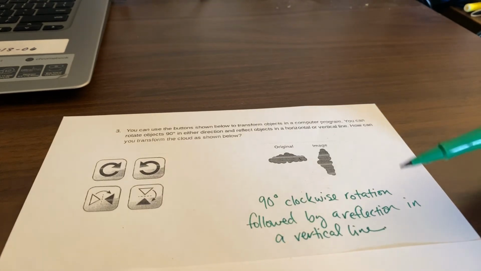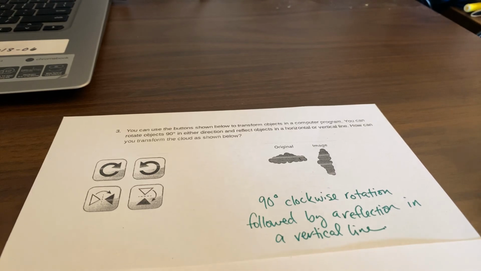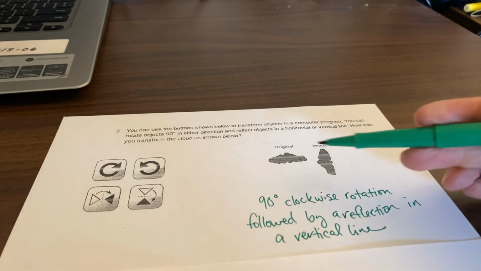So a 90 degrees clockwise rotation followed by a reflection in the vertical line would give you this.